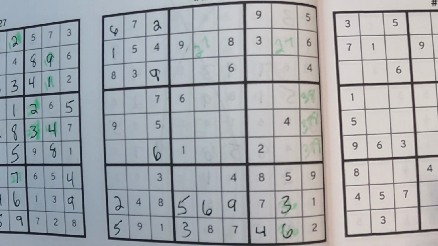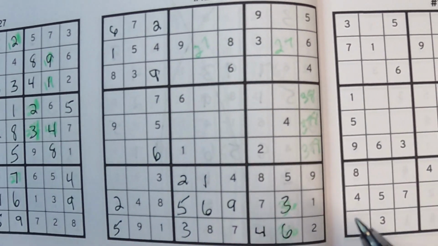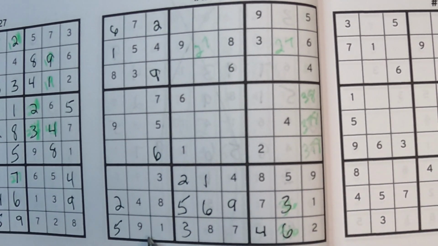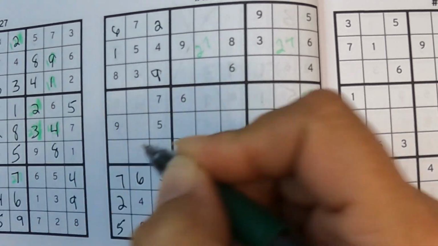For this box now, we're missing 1 and 2. We've got a 1 here, so 2, 1. For this box, we're missing 6 and 7. We've got a 7 here, so 6, 7.